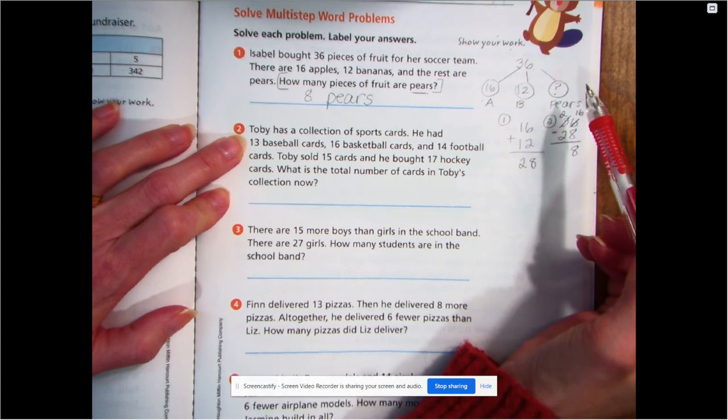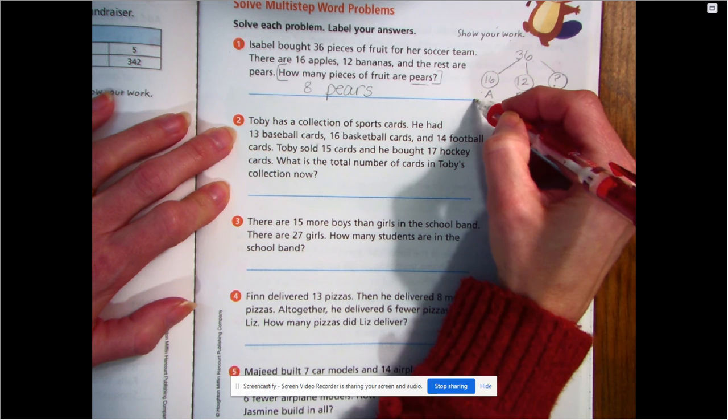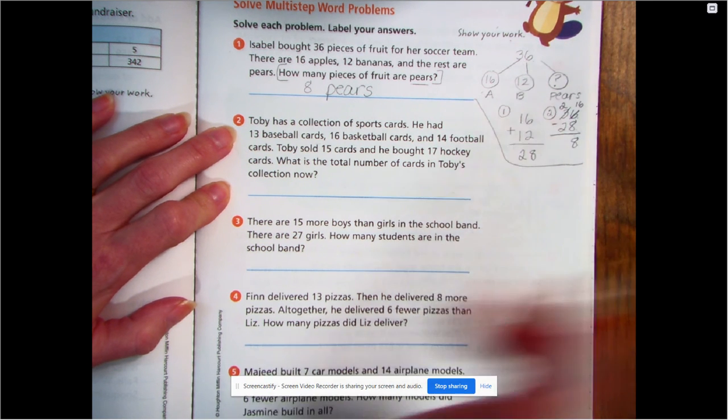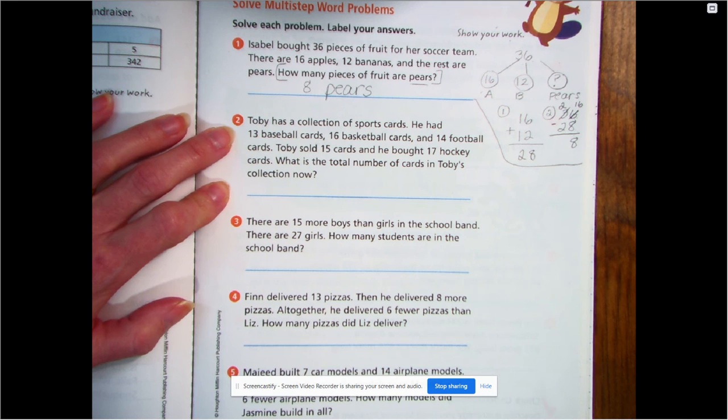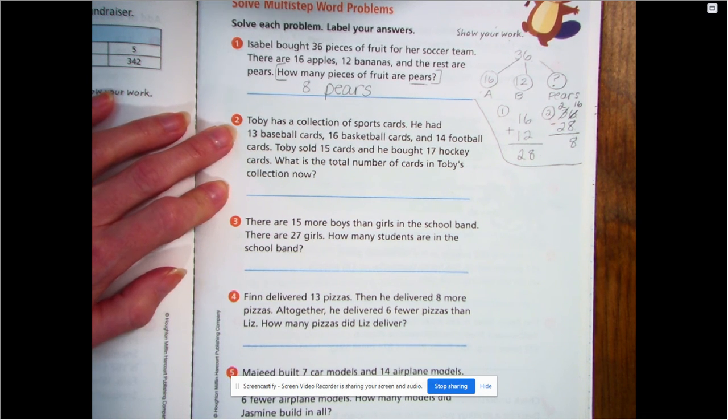Okay, so let's try number 2. I'm going to do this so I can tell that that went with number 1. Okay, and we're going to try number 2 together. It says Toby has a collection of sports cards. He has 13 baseball cards, 16 basketball cards, and 14 football cards. Toby sold 15 cards and he bought 17 hockey cards. What is the total number of cards in Toby's collection now?